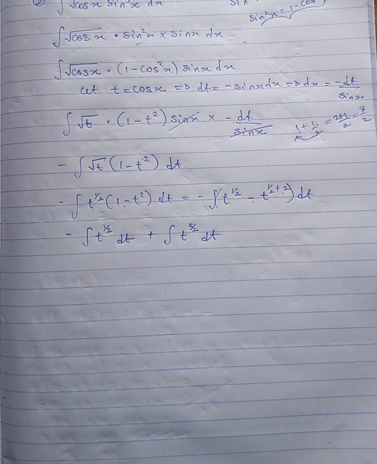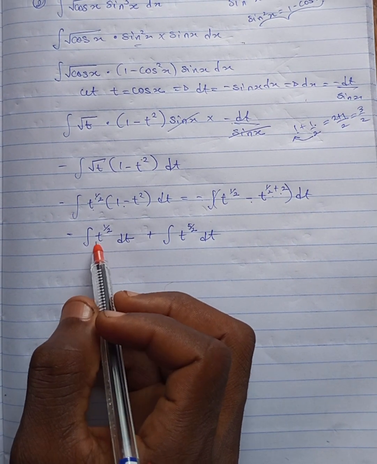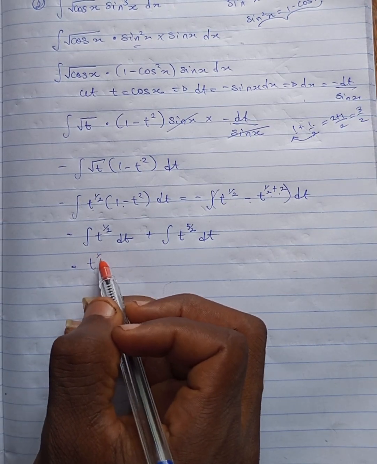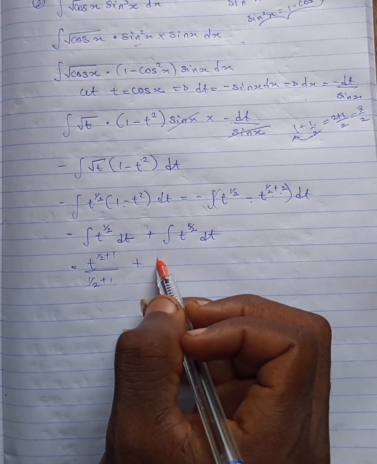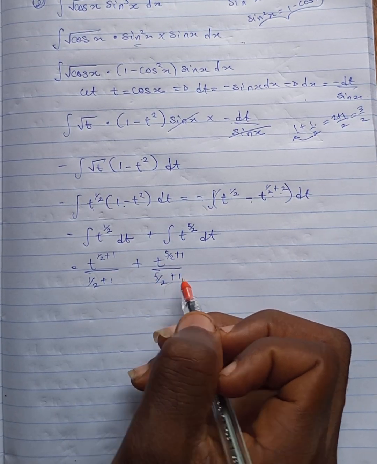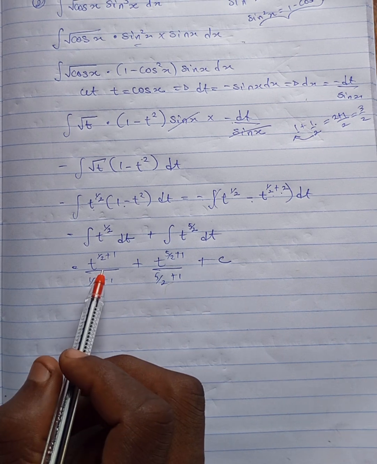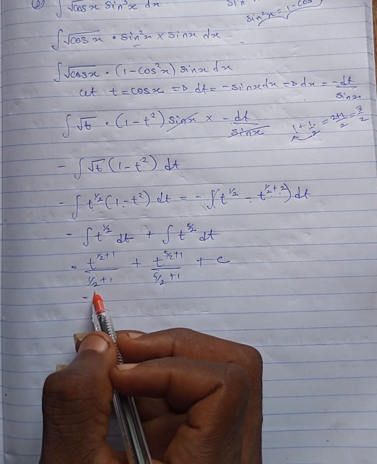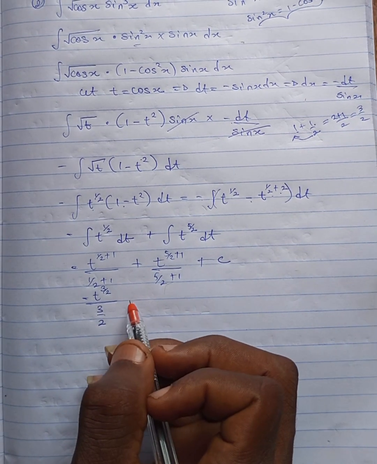Now, how do we do this? Now, we can integrate this. It becomes minus t raised to 1/2 plus 1 over 1/2 plus 1, then plus t raised to 5/2 plus 1 over 5/2 plus 1, then plus the constant of integration. Now this one also is minus t raised to 3/2 over 3/2, right?